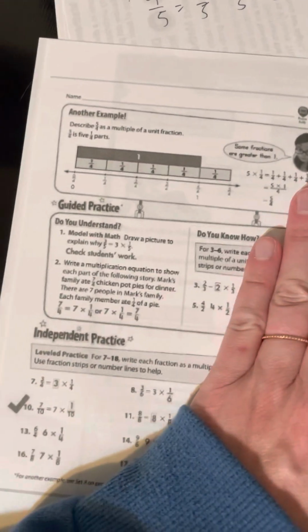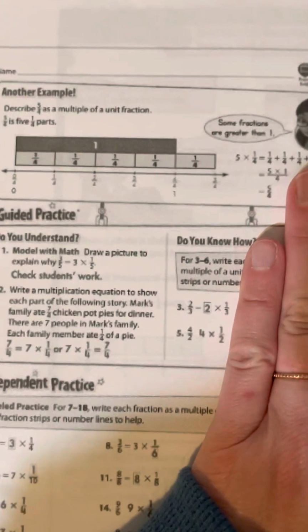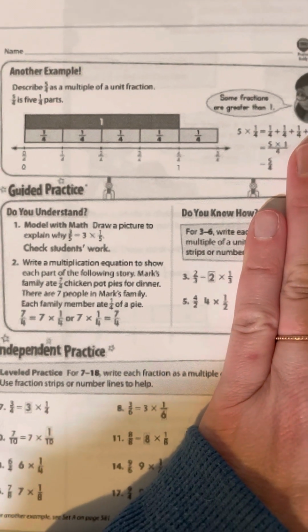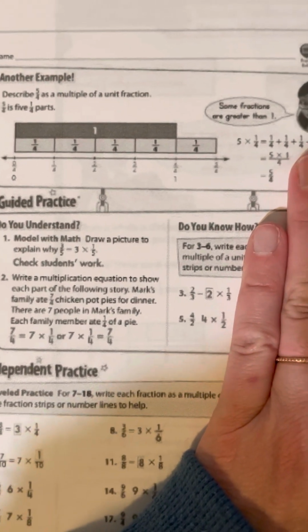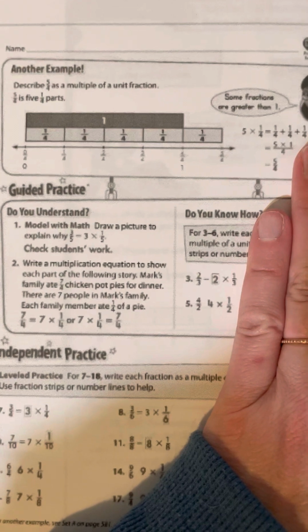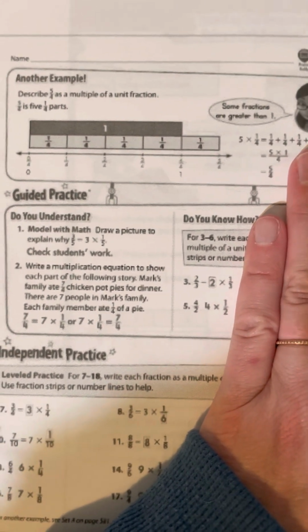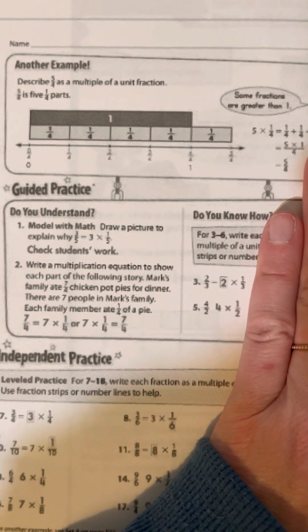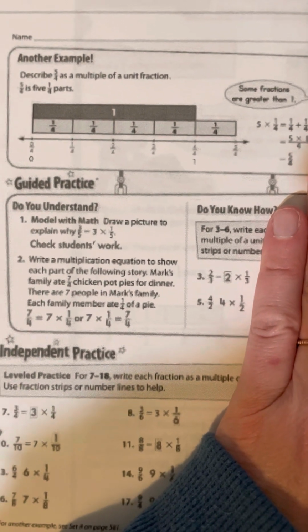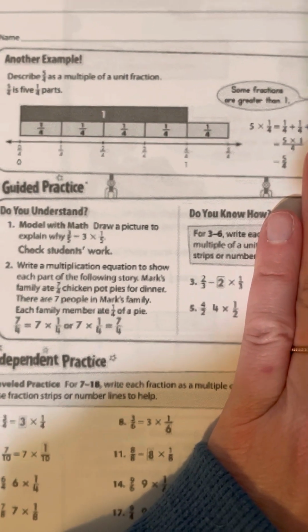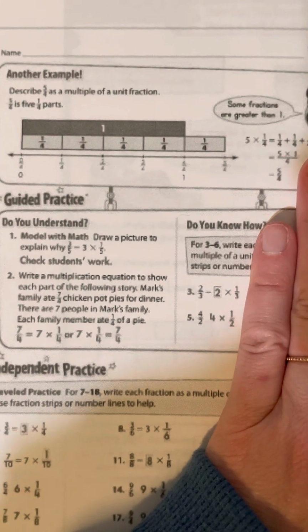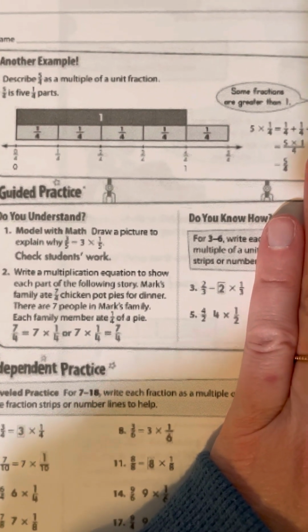Okay, and then I'll hide this part. I'll show you number 3 and number 4 on Do You Know How? 3 and 5, I mean. They want you to fill in the missing number. So it's either going to be a whole number or a unit fraction. So 2/3 equals blank times 1/3. Well, you know, since 2/3 is there and the unit fraction is 1/3, then the missing number is 2.